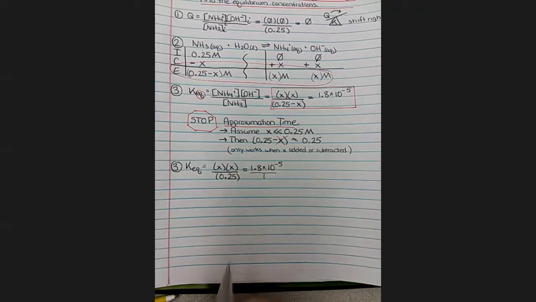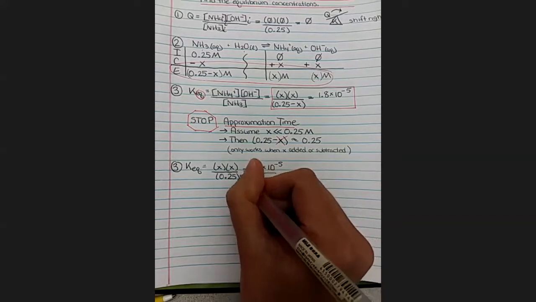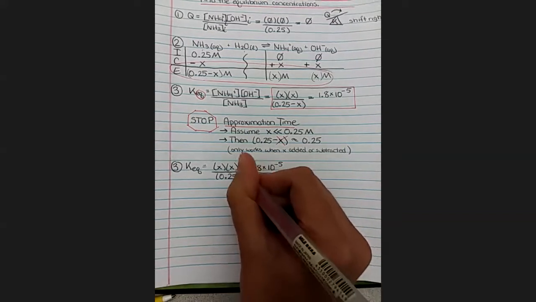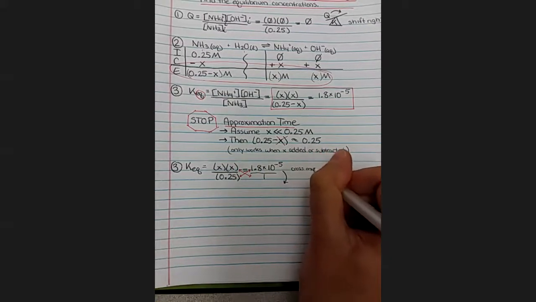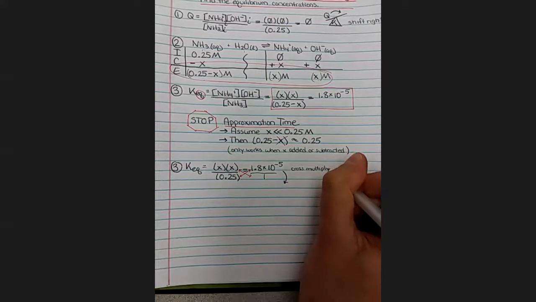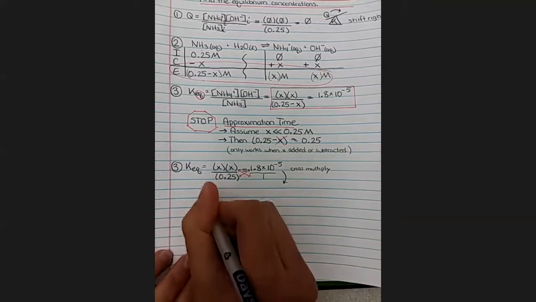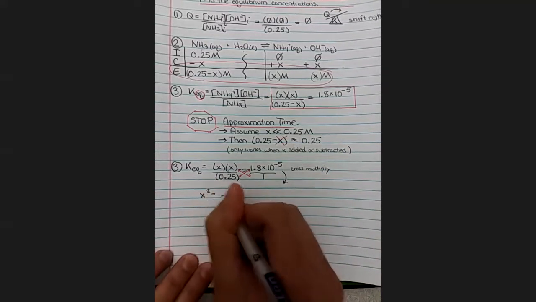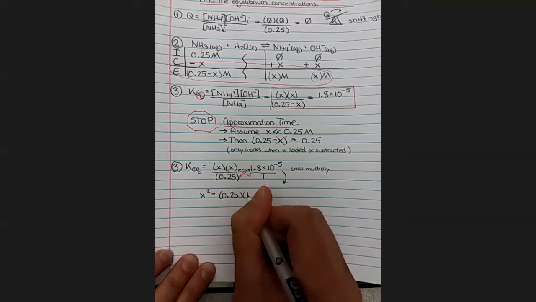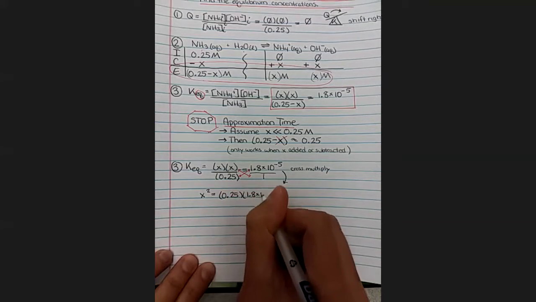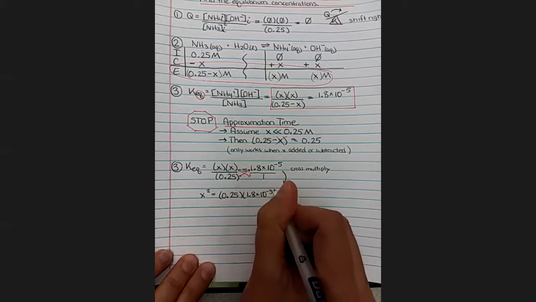We'll write that KEQ over 1, and we'll cross multiply to solve for X. Okay, so we're going to have X squared times 1 equals 0.25 times 1.8 times 10 to the negative 5.